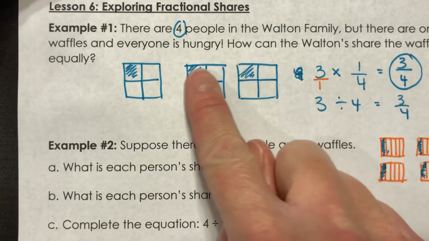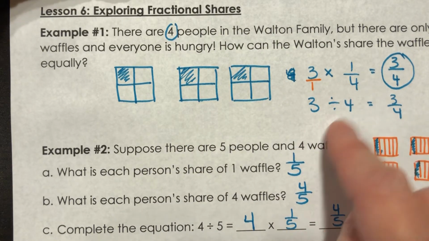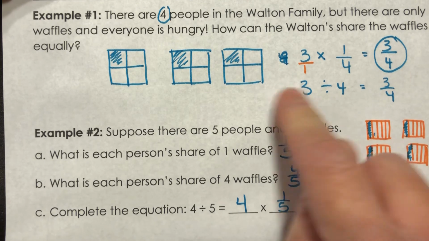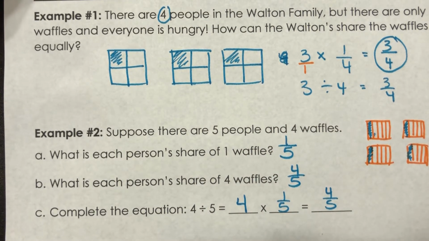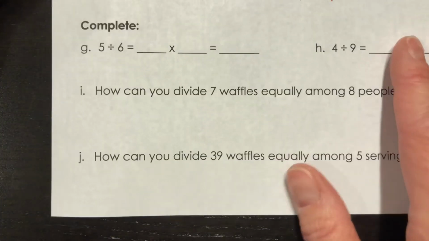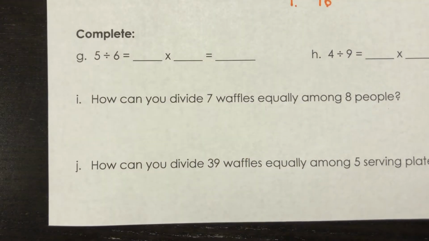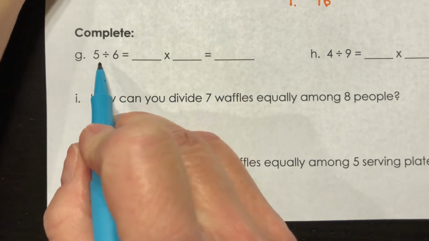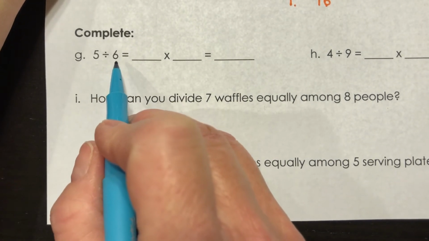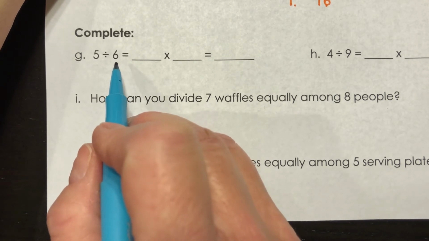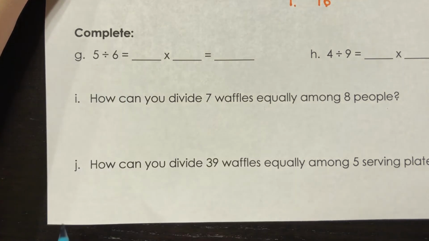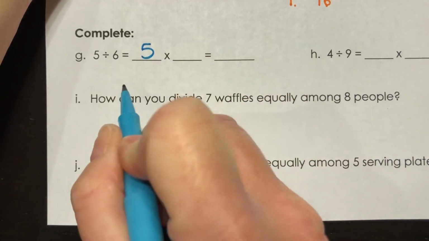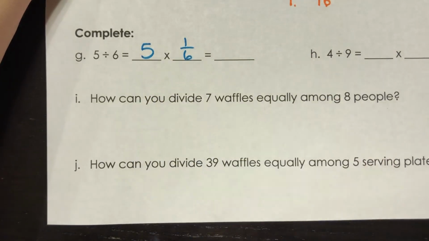When I had the 3 waffles and we wanted to share them between 4 people, 3 divided by 4, we saw that to get our answer, we could do 3 times 1/4. So I'm hoping you're seeing that if you have 5 divided by 6, that would mean I'd have 5 waffles, right? How many pieces would each waffle be cut up into? 6 pieces, right? And then each person would get 1/6. So instead of saying 5 divided by 6, I could say 5 times 1/6, right? Because that would be the same thing.